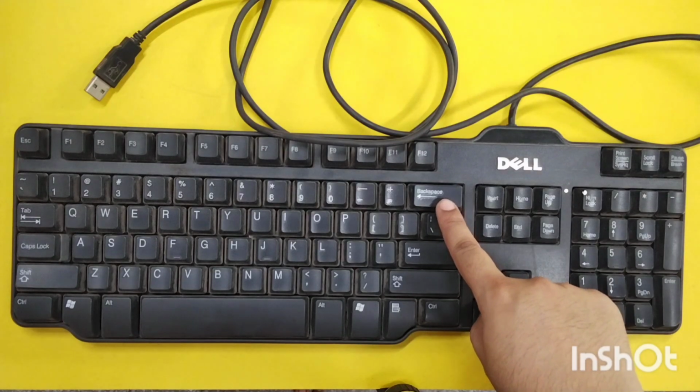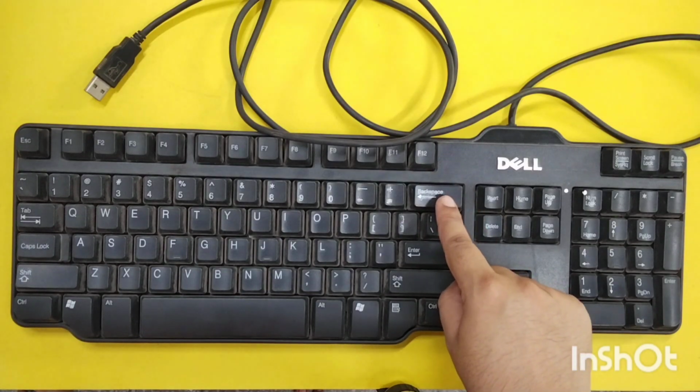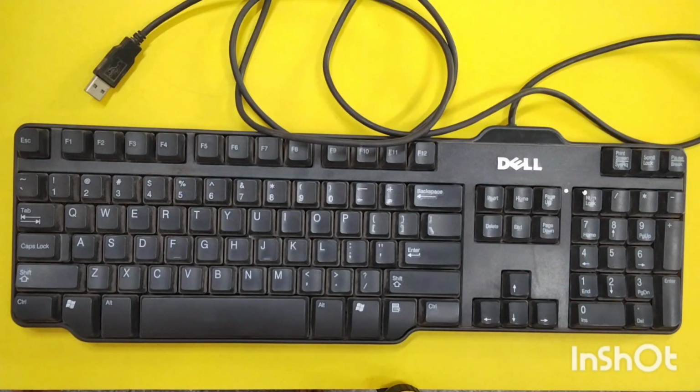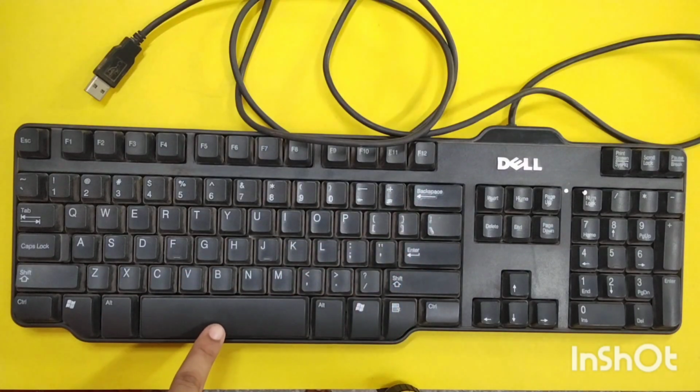Why we use backspace key? Yes, it is used to erase mistake. So, how many kinds of key we discussed? Number key, alphabet key, backspace, enter key, space bar key.